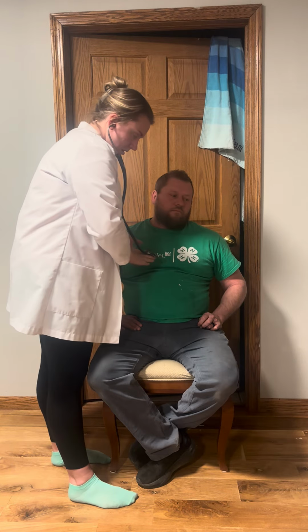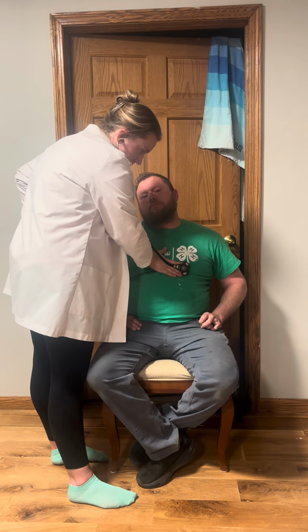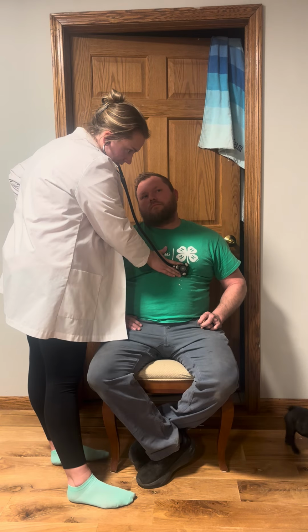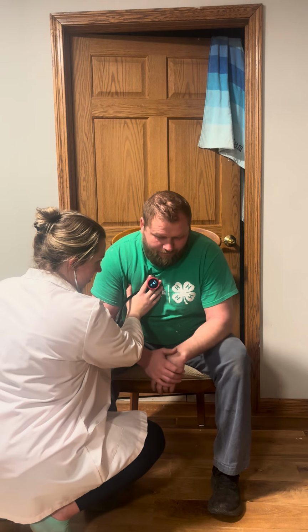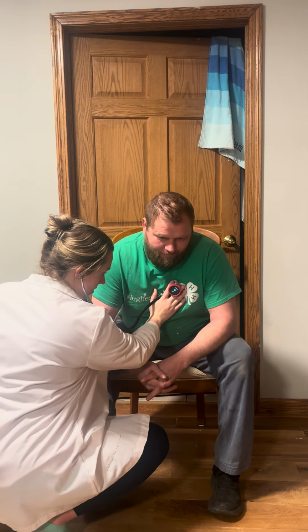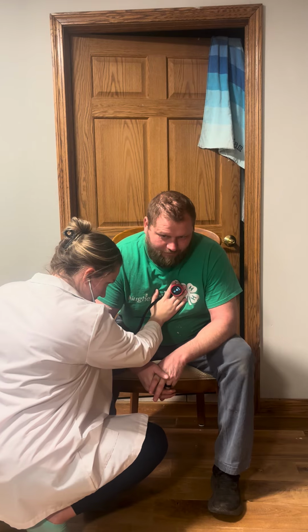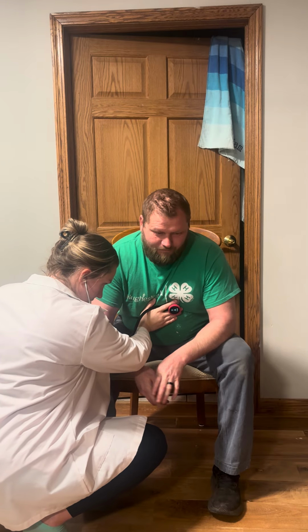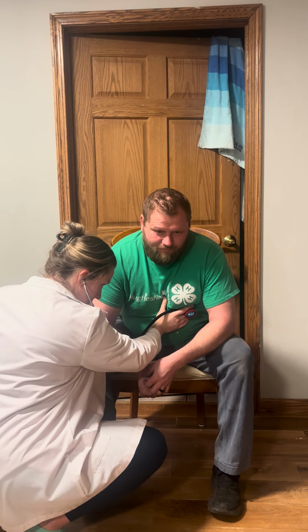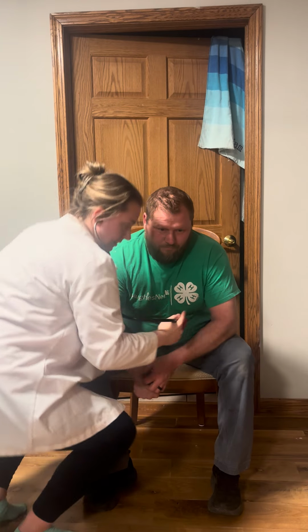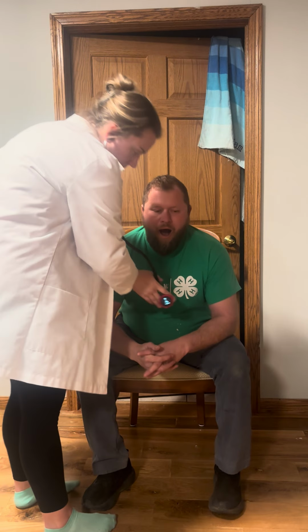Let's say I do find a murmur, I'd ask the patient to lay on their left side, and then I would again listen for a murmur. In this case, there is no murmur noted, so that is not appropriate. Can I have you lean forward? We will again listen to the patient. S1, S2 are noted, no murmur detected.